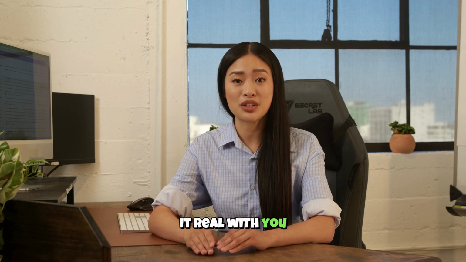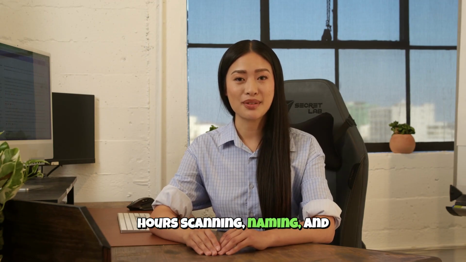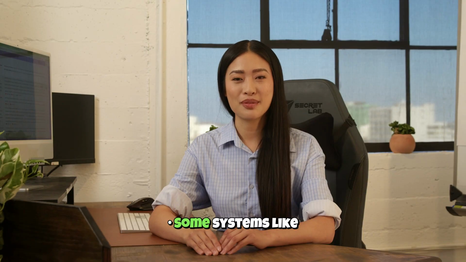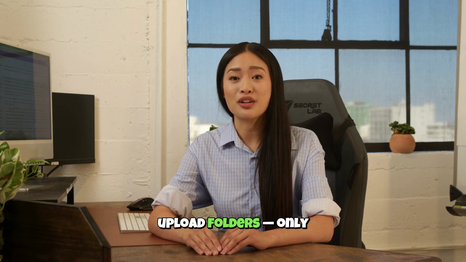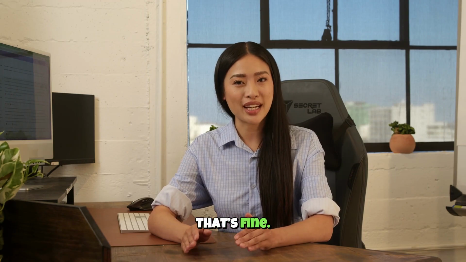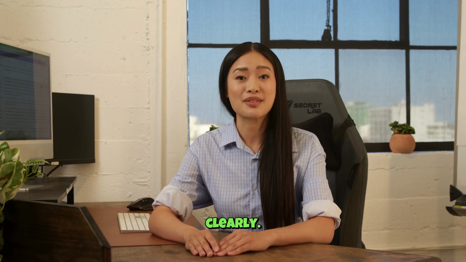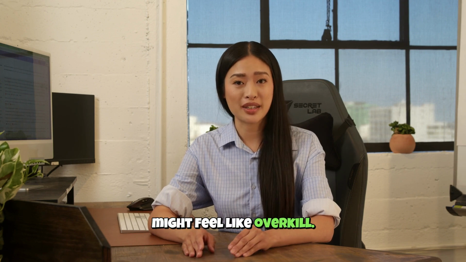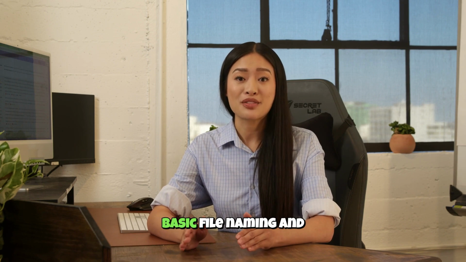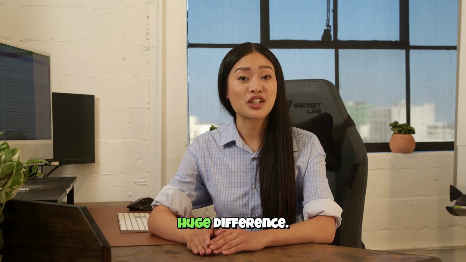But I'll keep it real with you, there are challenges. It takes time up front. You'll spend a few hours scanning, naming, and organizing. Some systems like va.gov don't let you upload folders, only documents. That's fine. Just number your files clearly. If you've got limited tech skills, this might feel like overkill. But trust me, even basic file naming and order can make a huge difference.